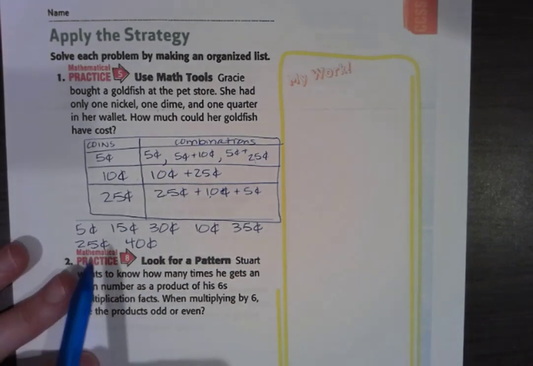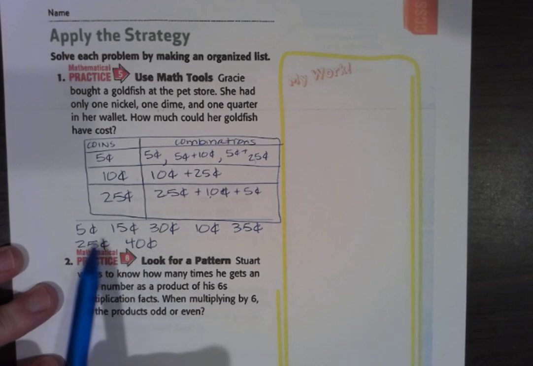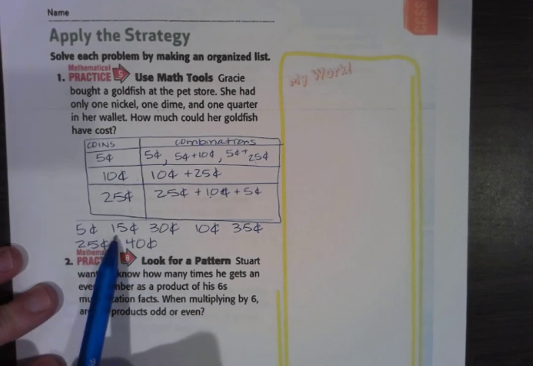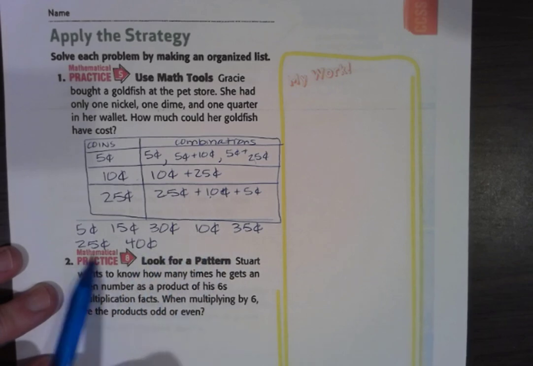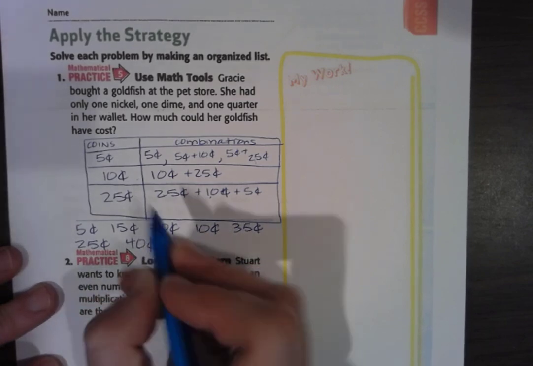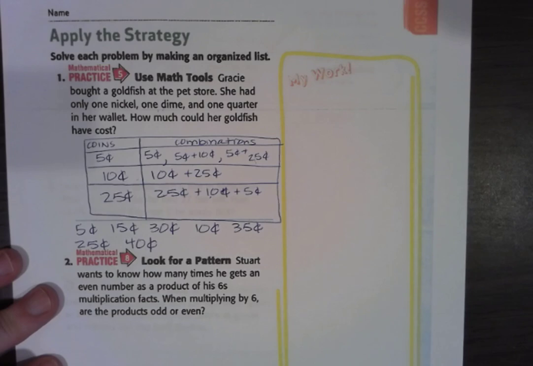So you can see all the possibilities. 5 cents, 10 cents, 30 cents. 5 cents, 15 cents. Sorry about that. 30 cents, 10 cents, 35 cents, 25 cents, and 40 cents. What I want to caution you when you continue on with making these tables is that you have to take your time and make sure that you are doing them correctly.